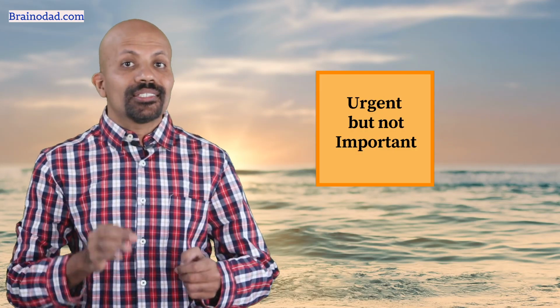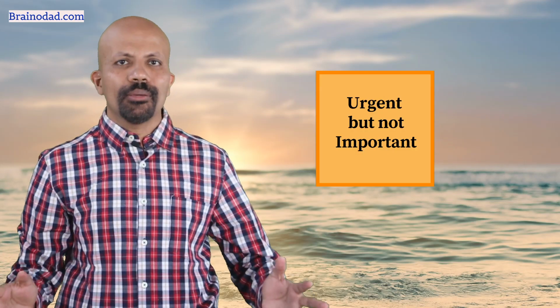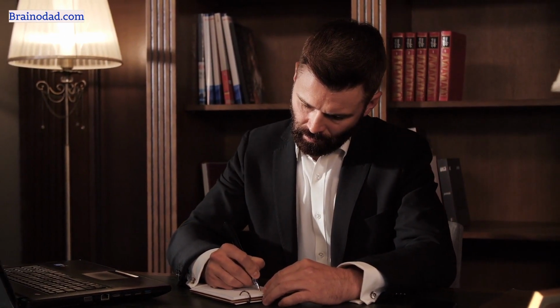The third box is orange in color and it contains tasks which are urgent but not important. These are tasks that might require your immediate attention but are not important. You can delegate the task to someone or try to move this to the fourth category, which is the black box.